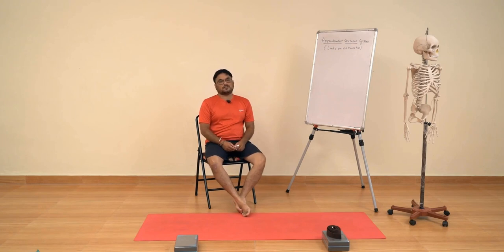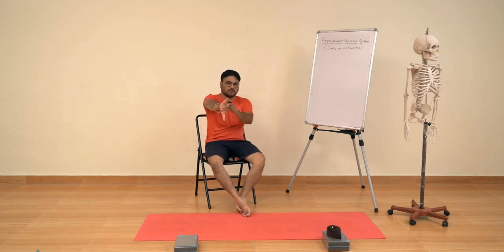In the earlier class, we discussed the forearm bones. If you remember, radius and ulna. Thumb up, radius; thumb down, ulna on this side. Now today we are going to talk a little bit more about the wrist and hand. So after the forearm, we come to the wrist bones and the hand bones.